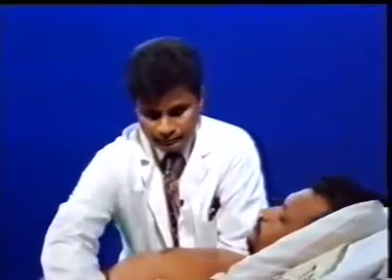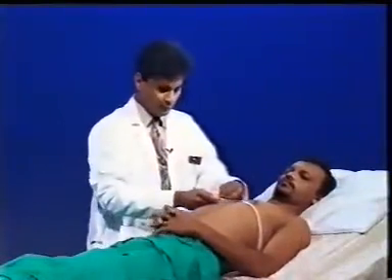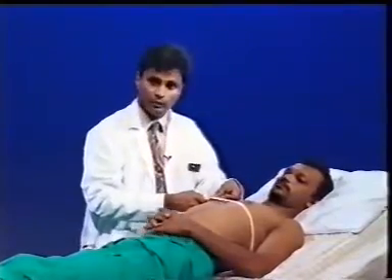Next, we look at the respiration or the breathing movements, and for this we use a tape measure. You measure at the level of the nipples and ask the patient to take deep breaths in and out.